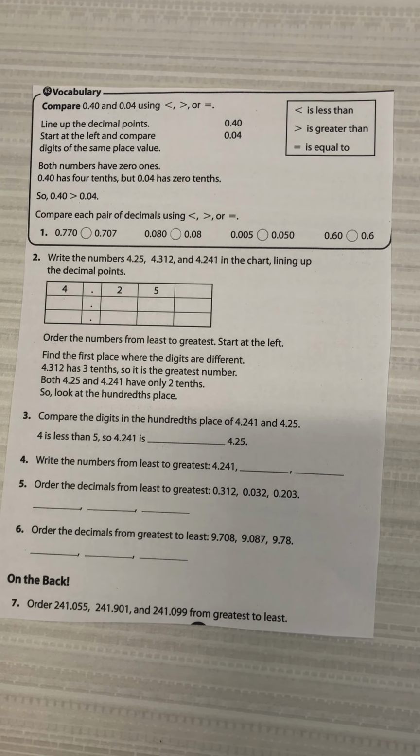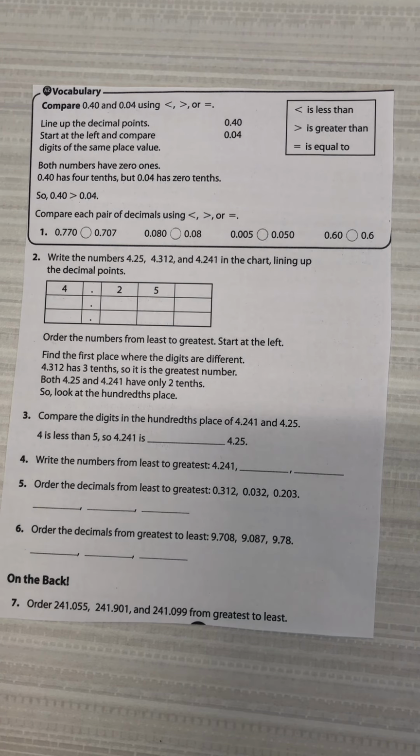All right, here we go. So today we're still focusing on decimals and whole numbers, but we're going to compare. Okay, so we've got some vocabulary here to work with. So give me 1 second. Okay, I'm back.